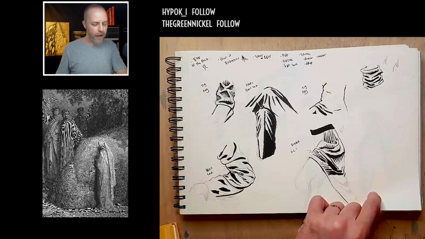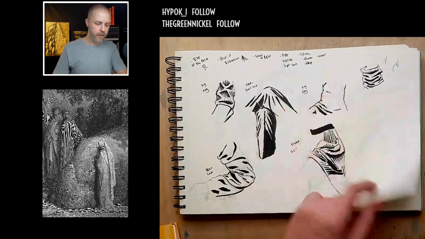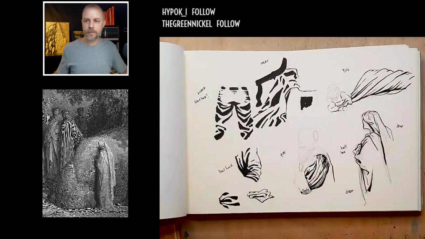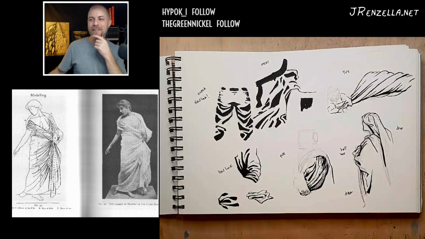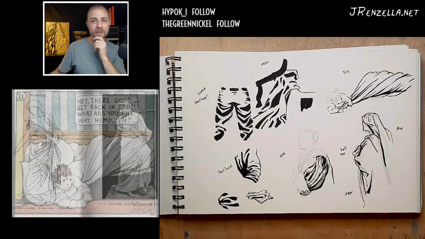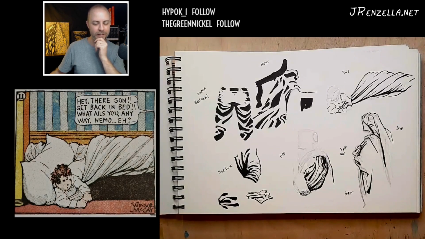Alright. I feel like I've achieved a thing or two today. So these were from photos. These were from the various artists. Thanks for hanging out, everybody. I hope you all learned something. I most likely did.